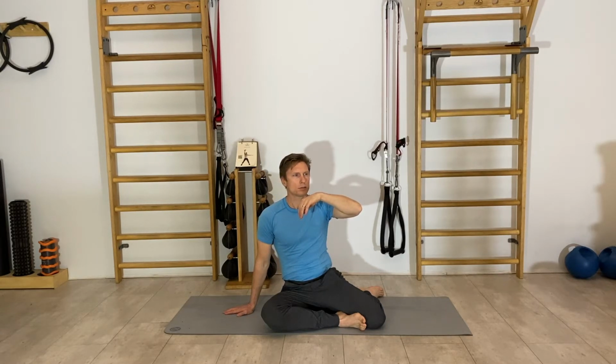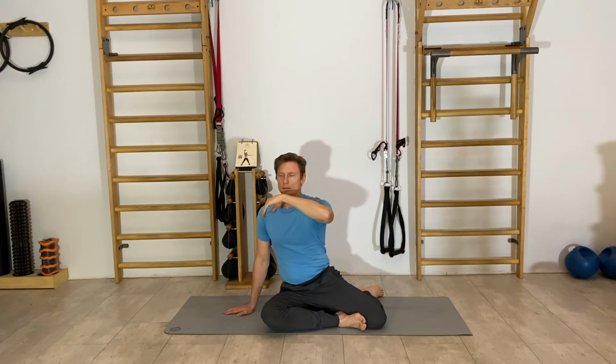From here, turn towards the left and then come back to the center. As you turn to the left, keep your eyes along the horizon and your wrist in front of your nose or jaw. Then return.